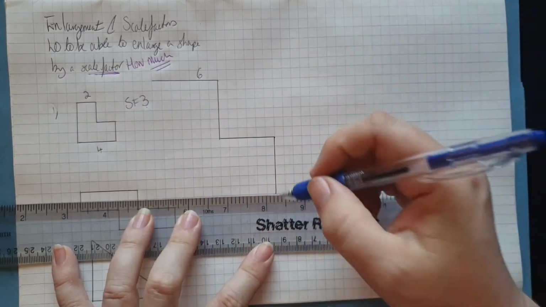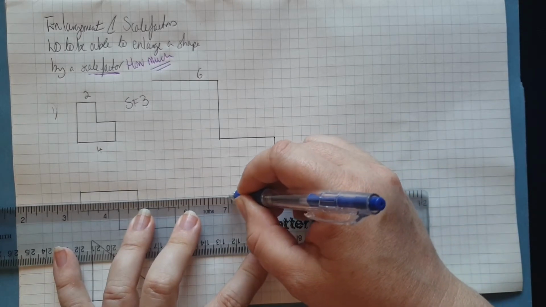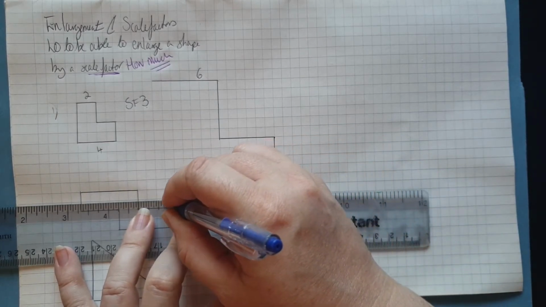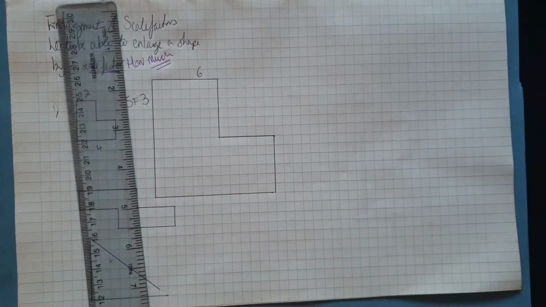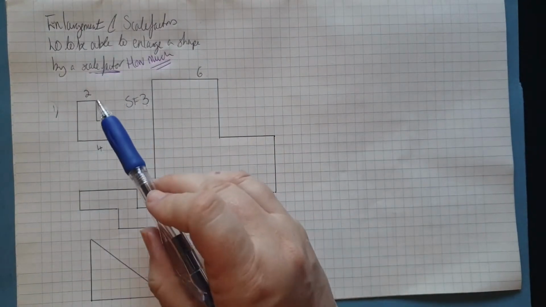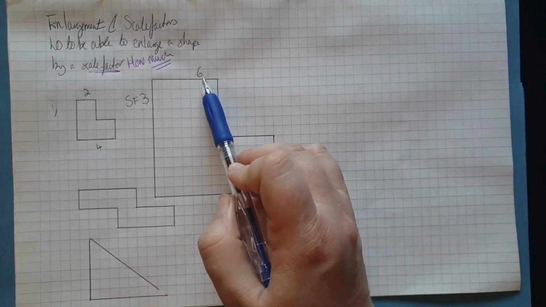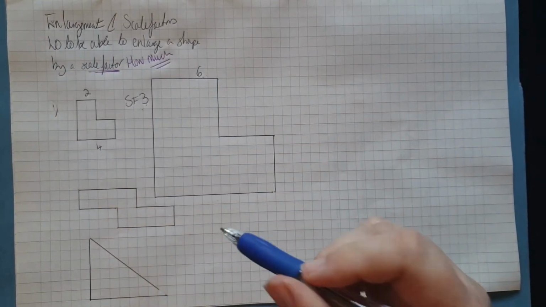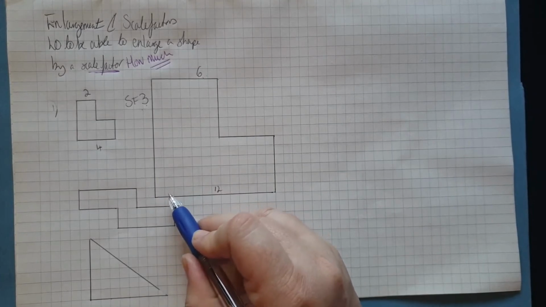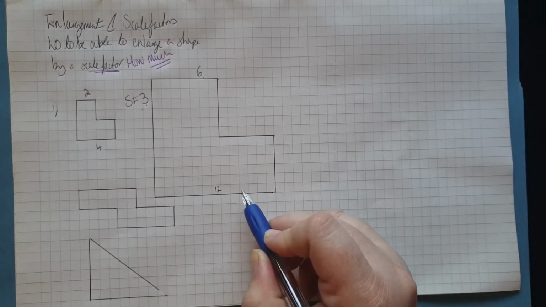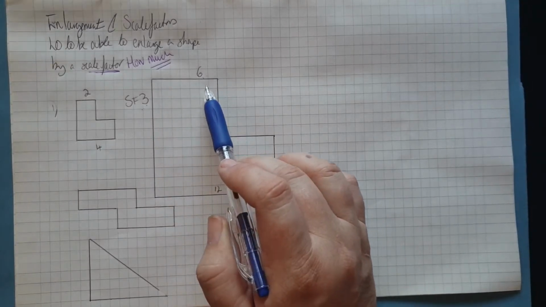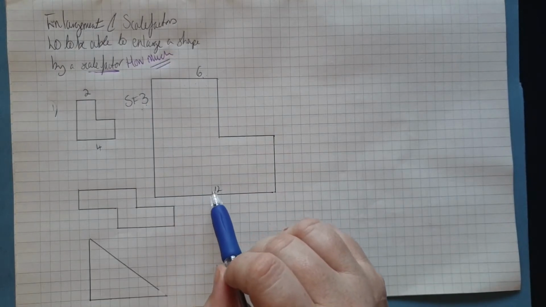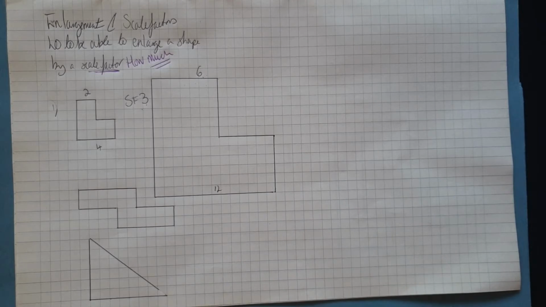4 times 3 is 12. 2, 3, 4, 5, 6, 7, 8, 9, 10, 11, 12. And then we finish the shape off there. Just to recap, 2 times 3 is 6, 4 times 3 is 12, and when we count up these squares, 1, 2, 3, 4, 5, 6, 7, 8, 9, 10, 11. Hang on, I've done something wrong. 1, 2, 3, 4, 5, 6, 7, 8, 9, 10, 11, 12. Drat! Just goes to show that I make mistakes too.